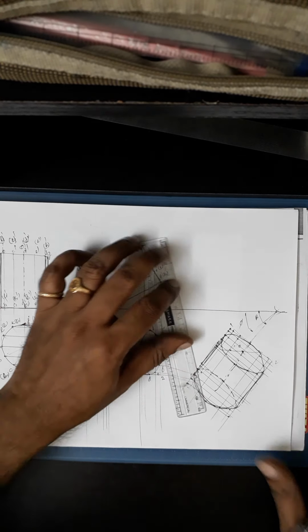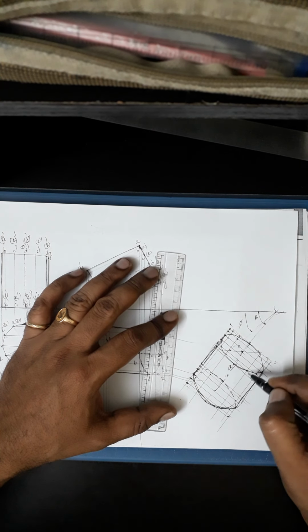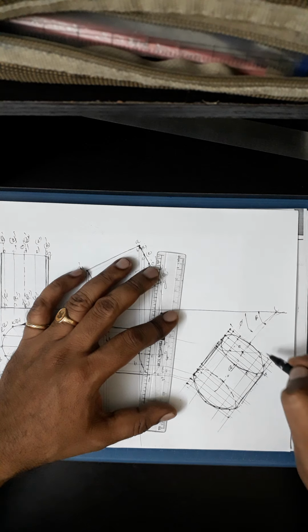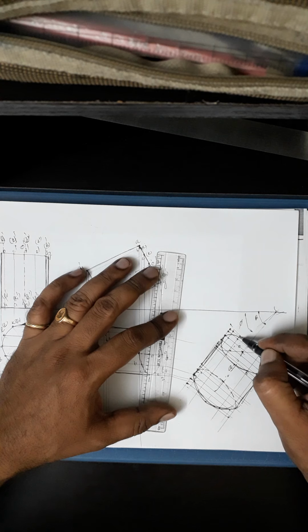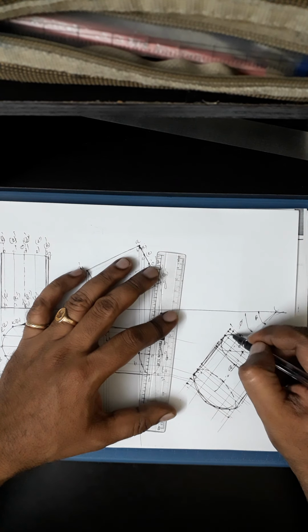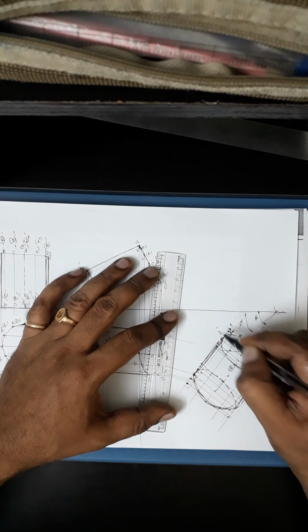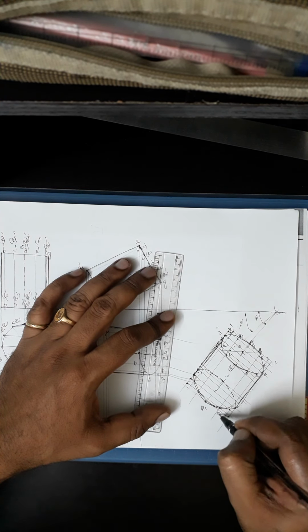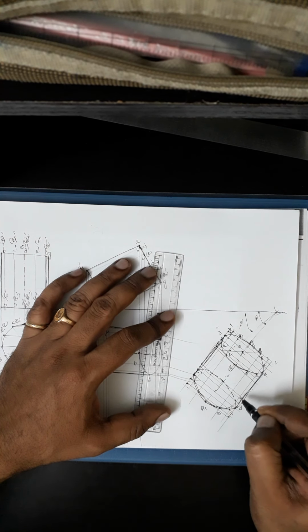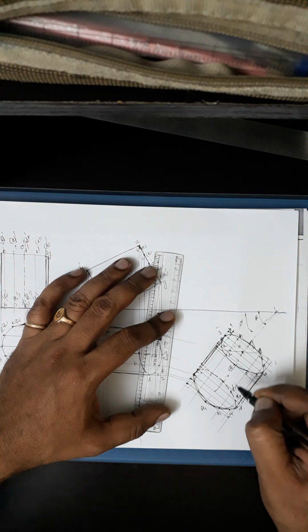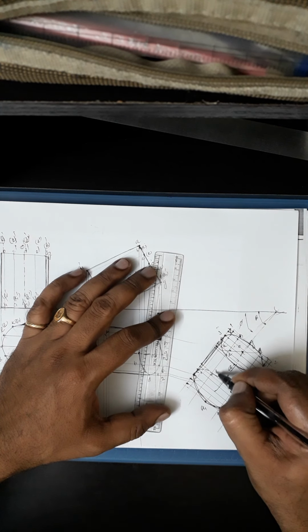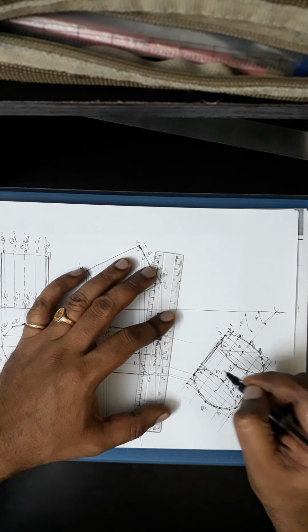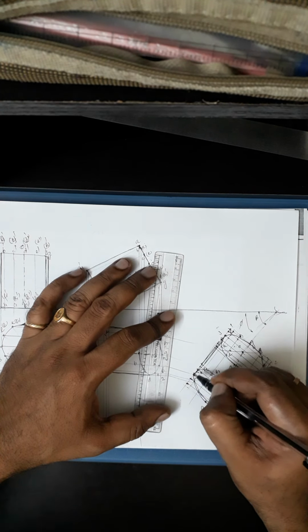Redraw. So then, if this is the case, this is A, B. Mark all the points: E, F, G. Sorry, E, F. This is F. This is G, H, I, J, K, and this is L. The same way we are going to have A1, B1, C1, E1, F1, G1, H1, I1, J1, K1, and this is L1.